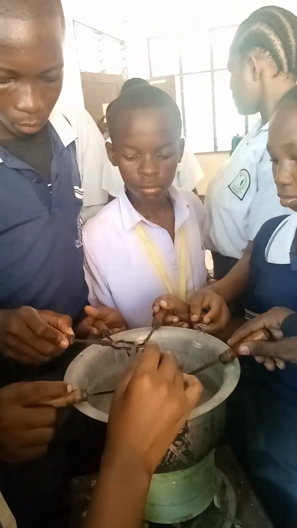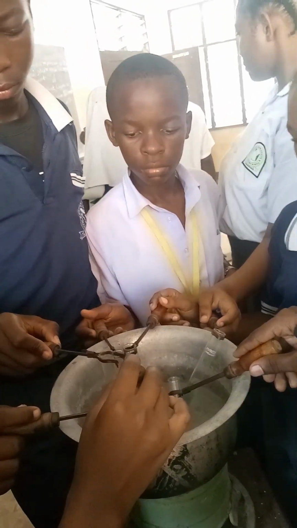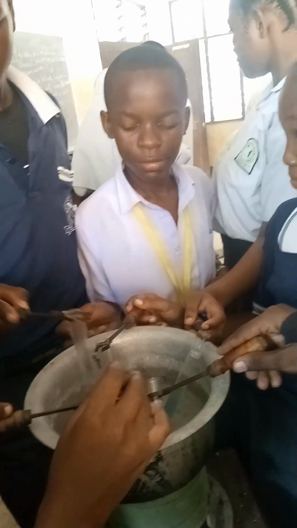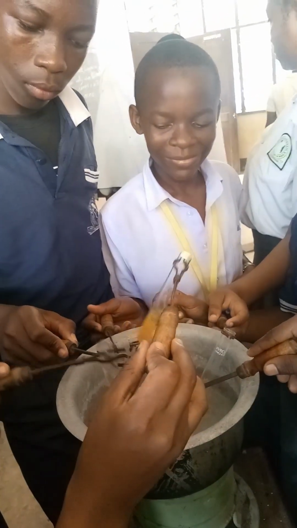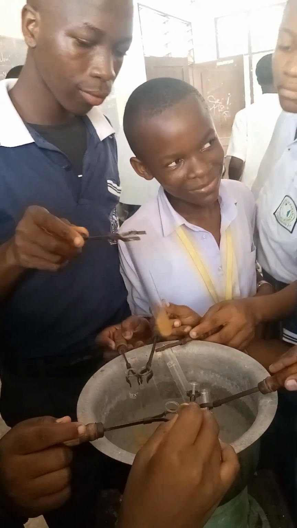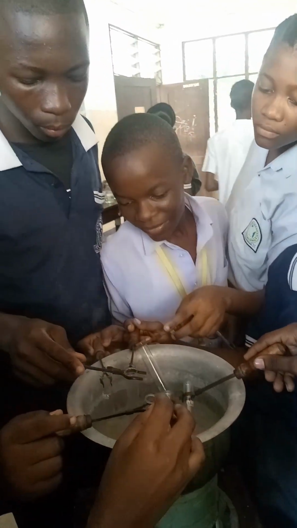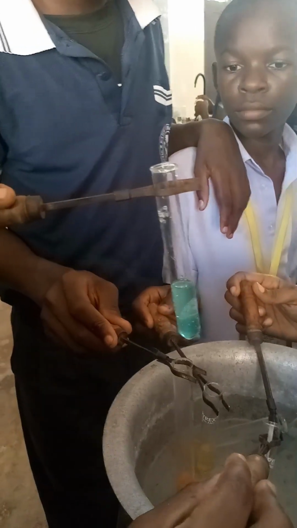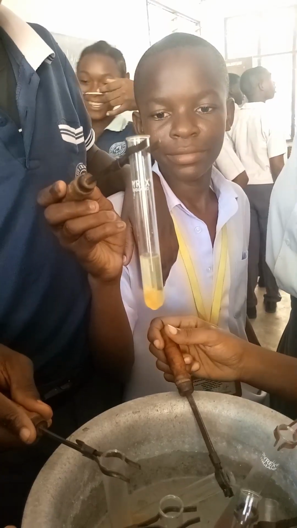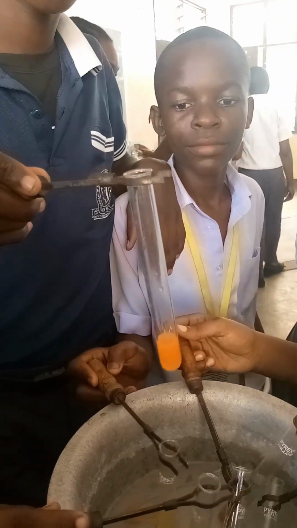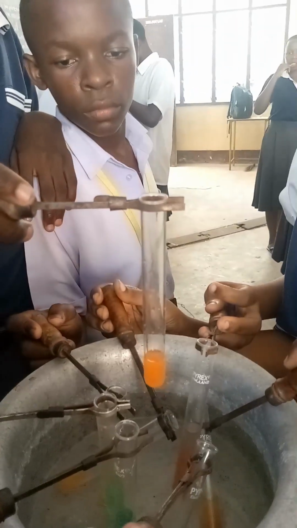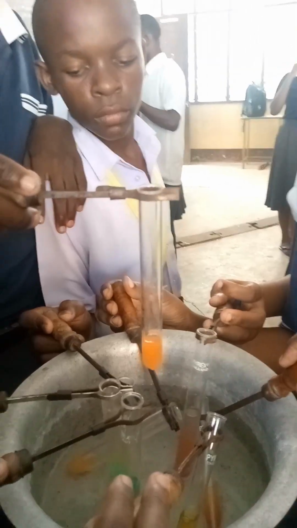Okay, we are going to heat for the second time in order to see the series of color changes when we are testing non-reducing sugar. The color starts changing from blue to green, then yellow, from yellow to orange, and finally brick red. Finally, the color will change to brick red. Then non-reducing sugar is present.